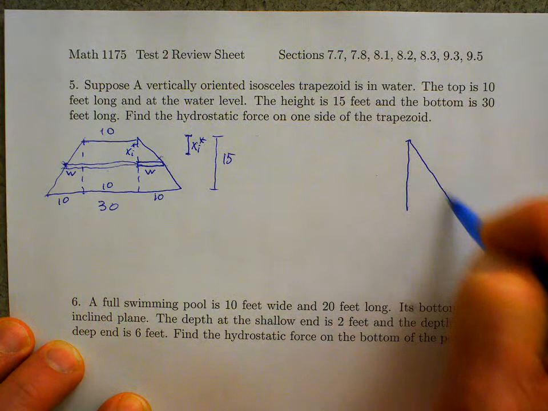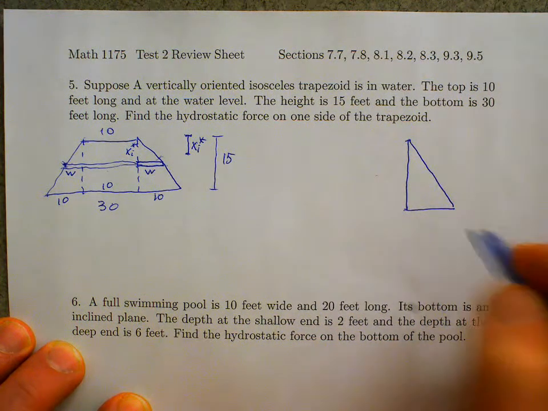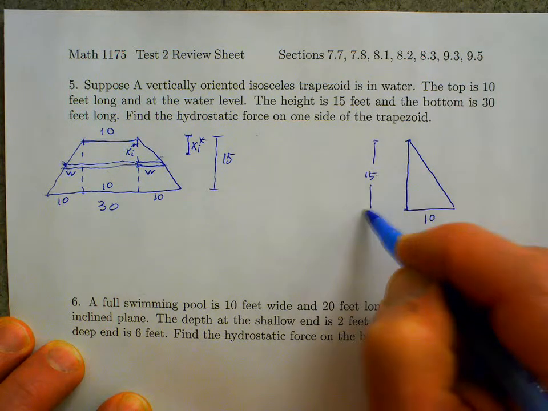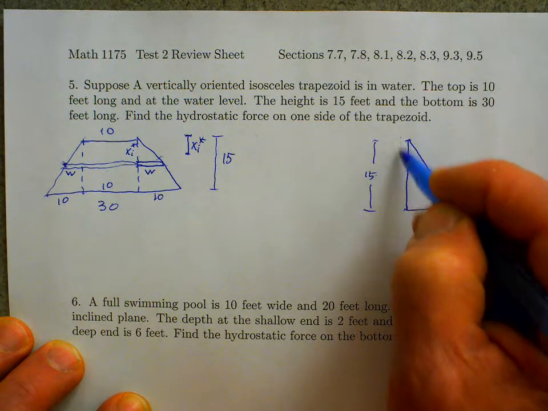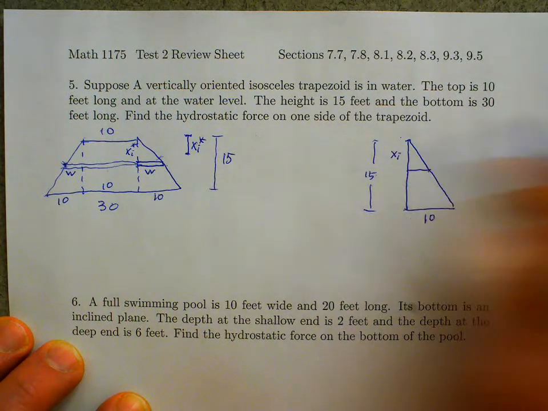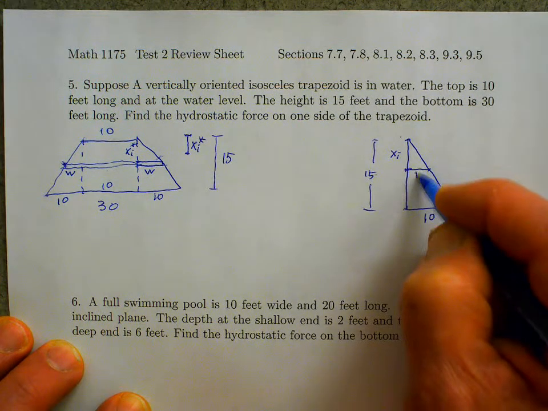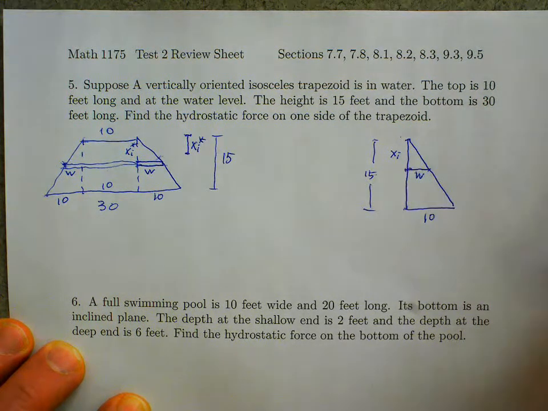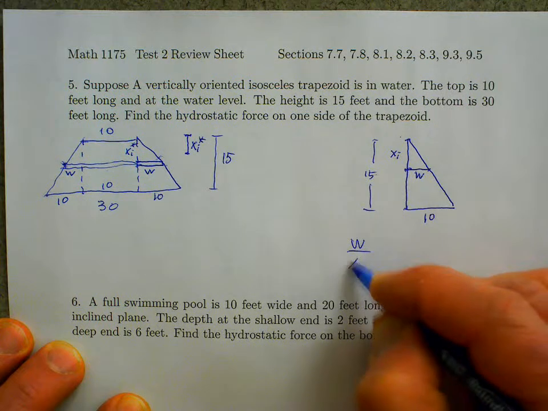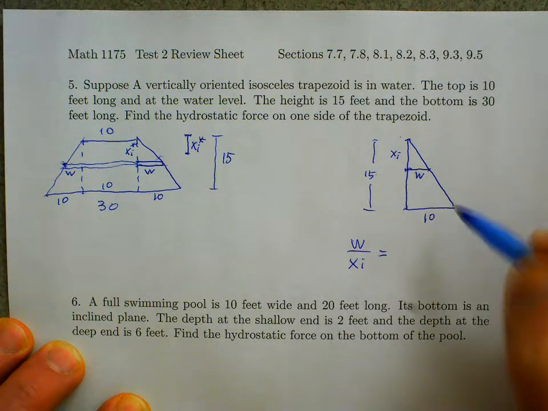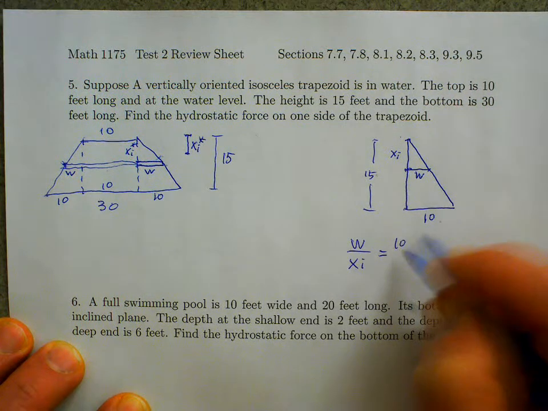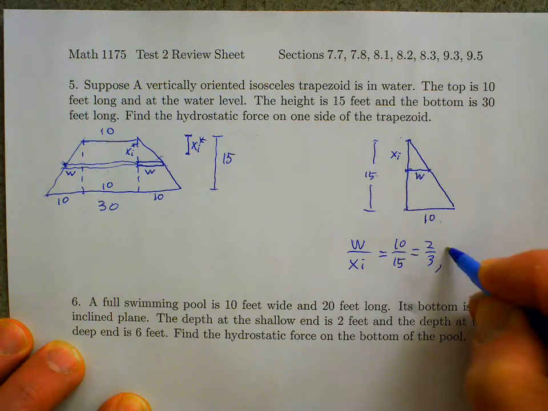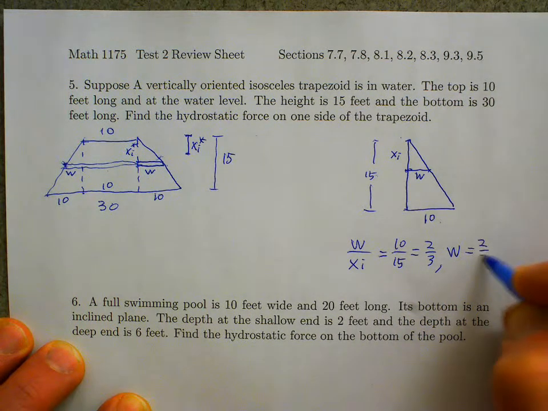Okay, so let's look at that right triangle in isolation. So we have 10, this side is 15. And then from the surface moving downward, we're going x sub i units, and this is W. So using similar triangles, W divided by x sub i is equal to 10 divided by 15, which we will simplify to 2/3. And so W is equal to 2/3 times x sub i.